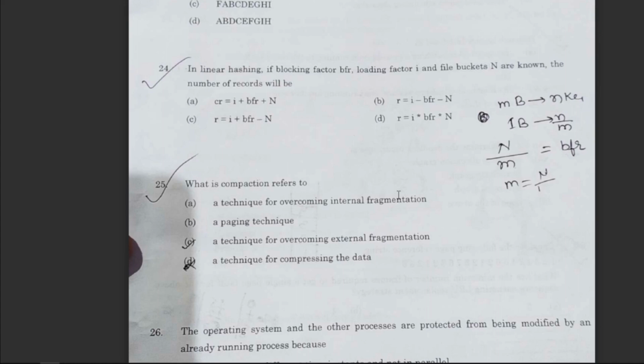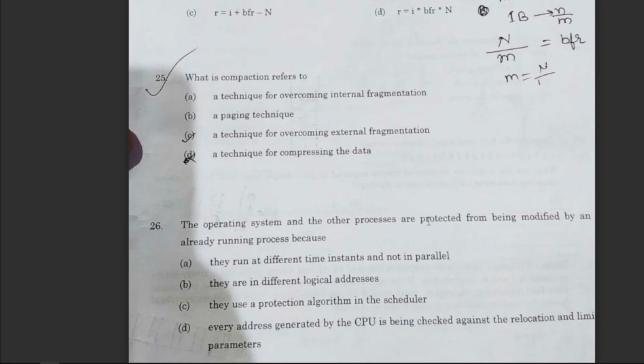Now question number 25: what does compaction refer to? For 25 our answer will be C, that is compaction refers to a technique for overcoming external fragmentation. Compaction is a technique for overcoming external fragmentation.